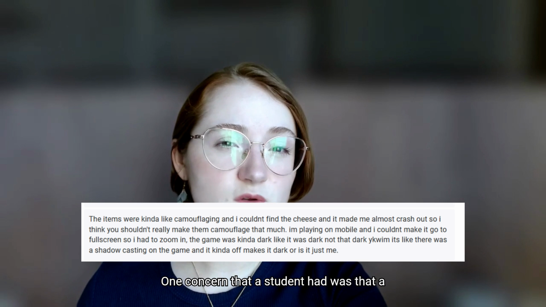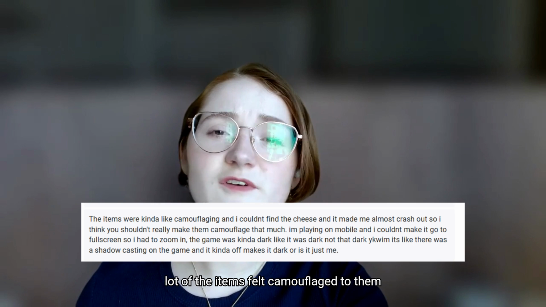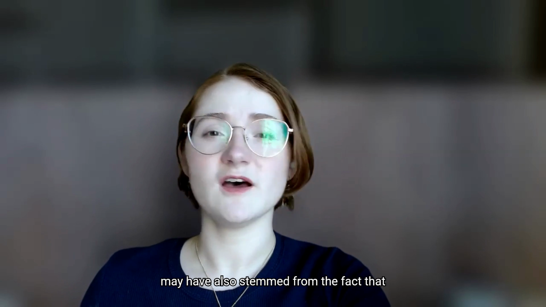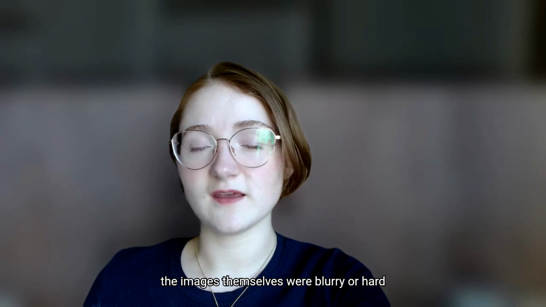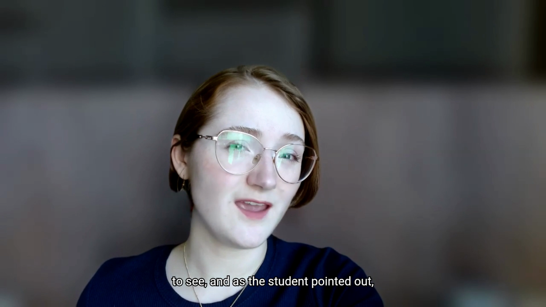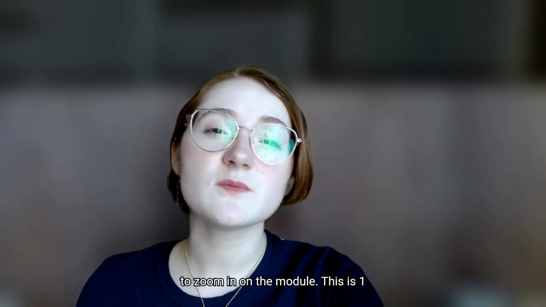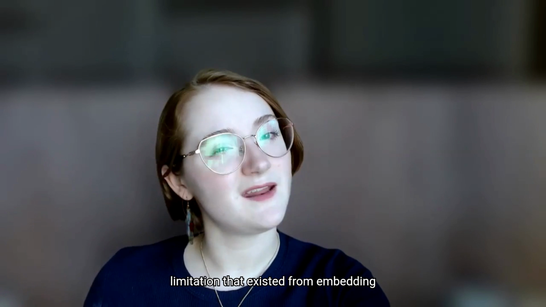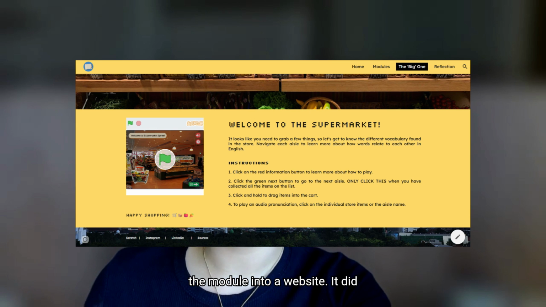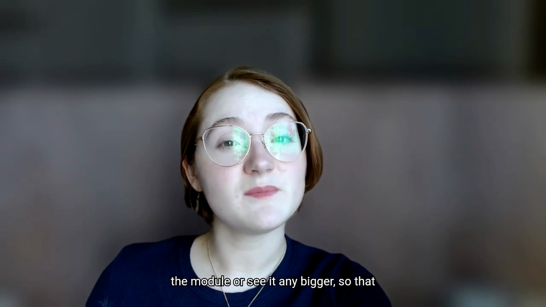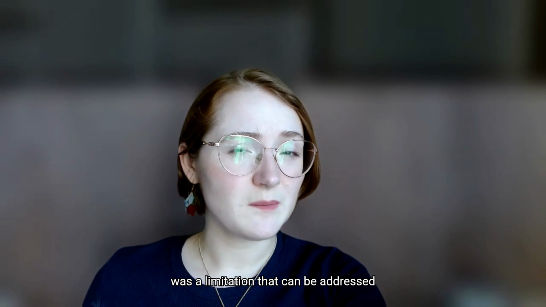One concern that a student had was that a lot of the items felt camouflaged to them, and they weren't able to find them. This may have also stemmed from the fact that the images themselves were blurry or hard to see, and as the student pointed out, the mobile device made it very difficult to zoom in on the module. This is one limitation that existed from embedding the module into a website. It did not allow for them to be able to zoom in the module or see it any bigger, so that was a limitation that can be addressed from this student's comment.